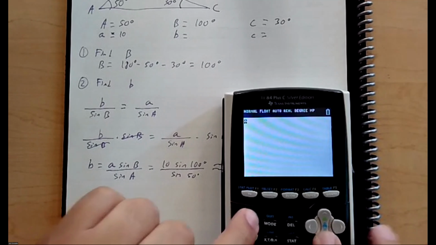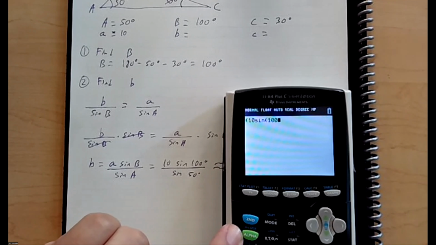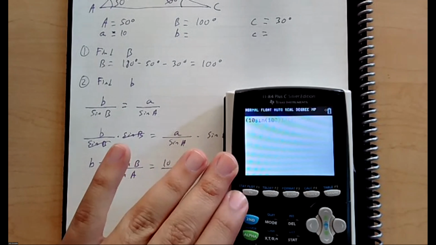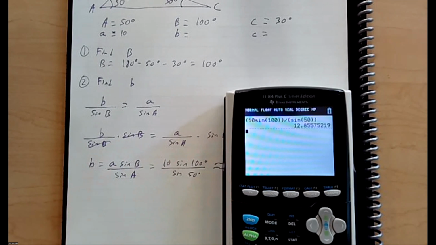Use your parentheses accordingly. If you have a basic calculator, put 10 sine 100 as the top, divided by the bottom. If you always do it this way, you will never make a mistake.